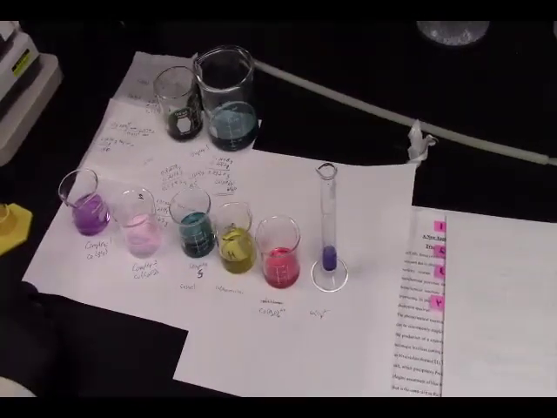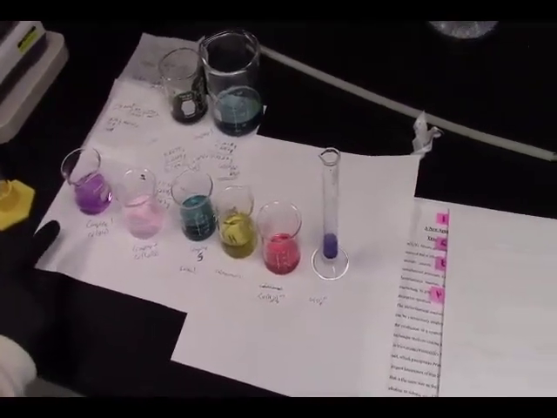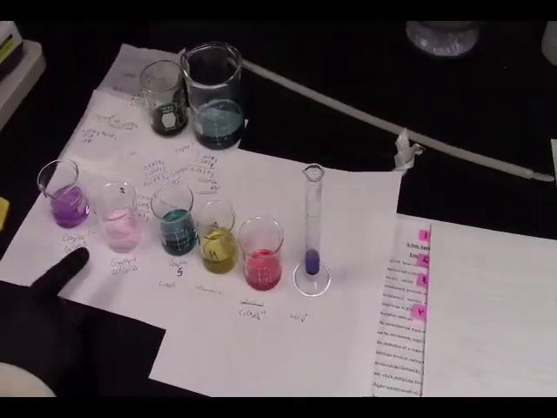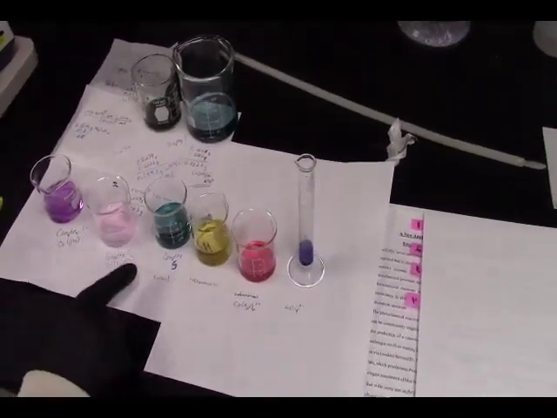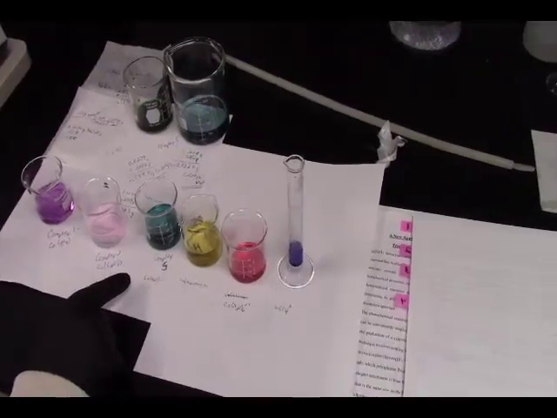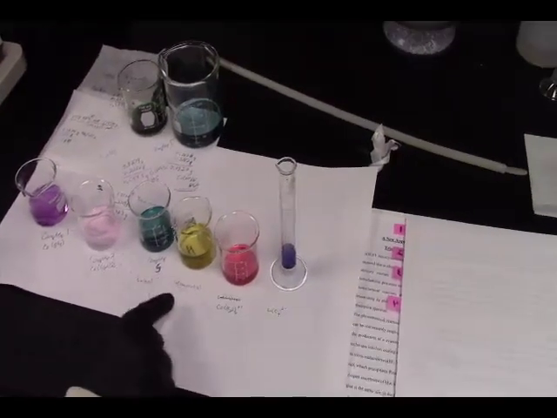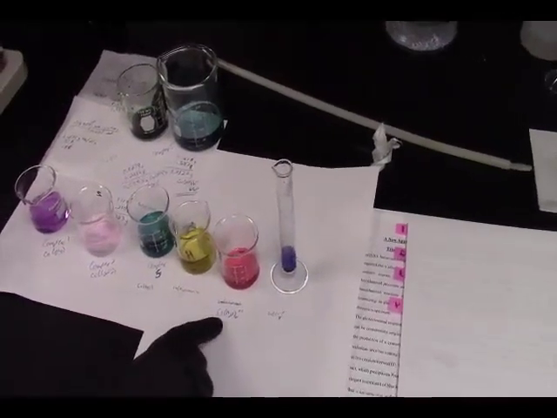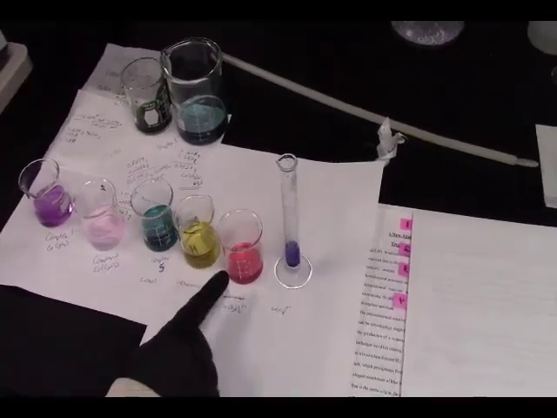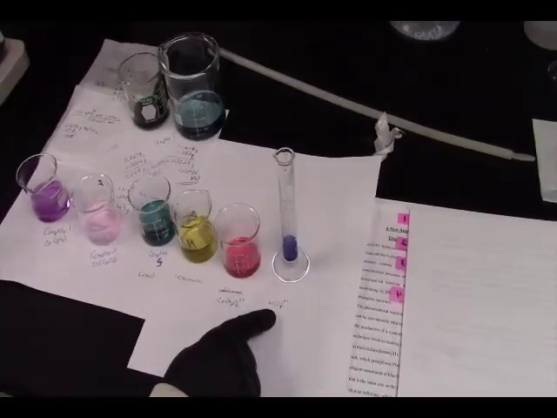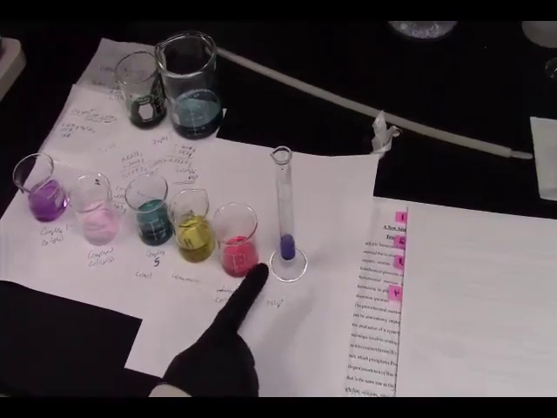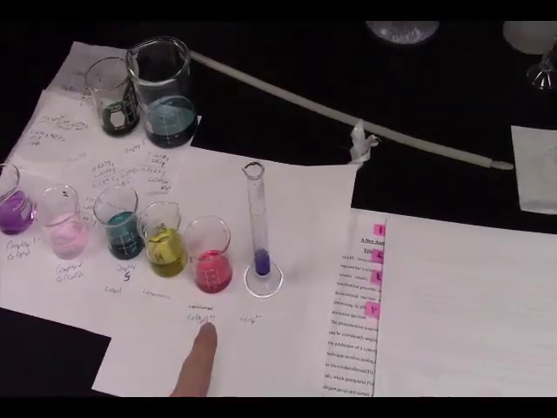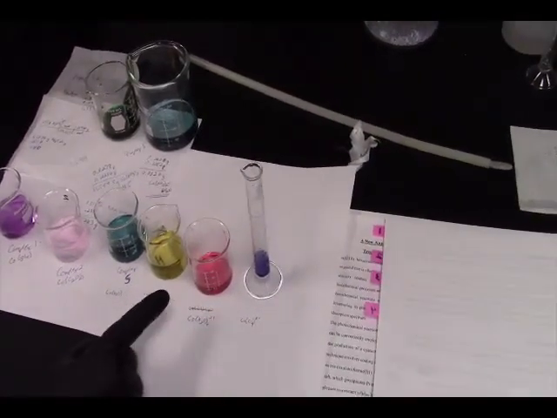Okay, so here we have our cobalt complex with glycine as a ligand. Here we have oxalate as a ligand. Here we have our water complex. Here we have our phenanthroline. Here we have our cobalt with 6 waters on it. And here we have our cobalt with 4 chlorines on it, or chloride ions, sorry. And this is still cobalt chloride with the hexahydrate.